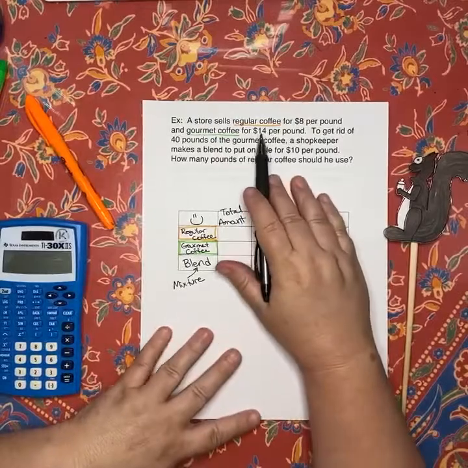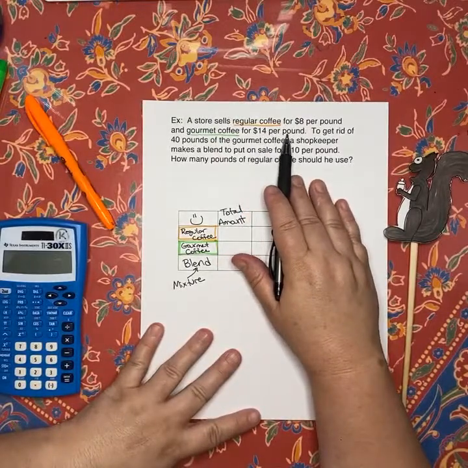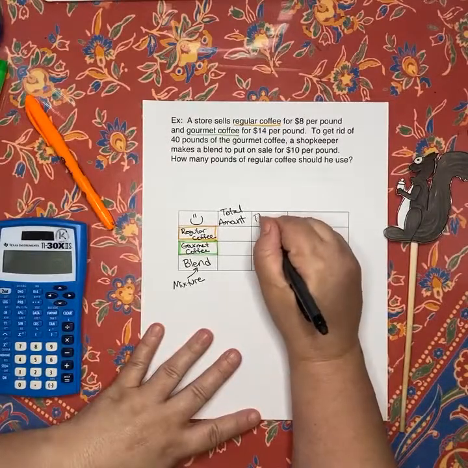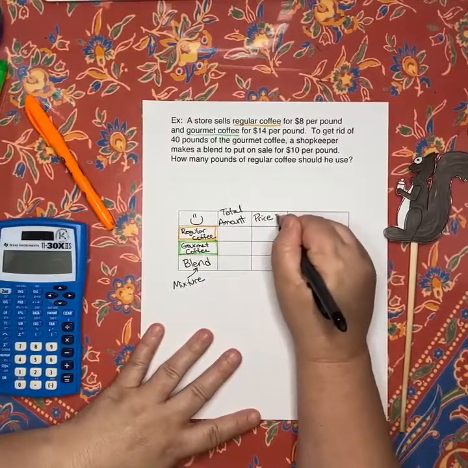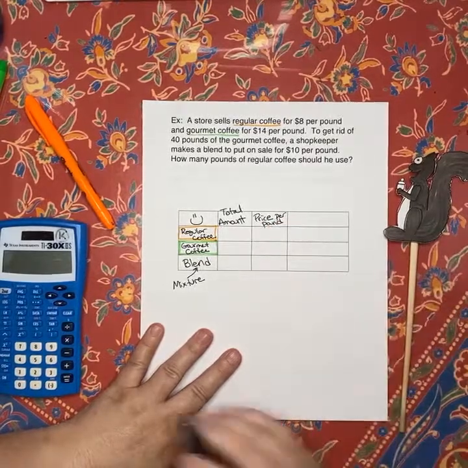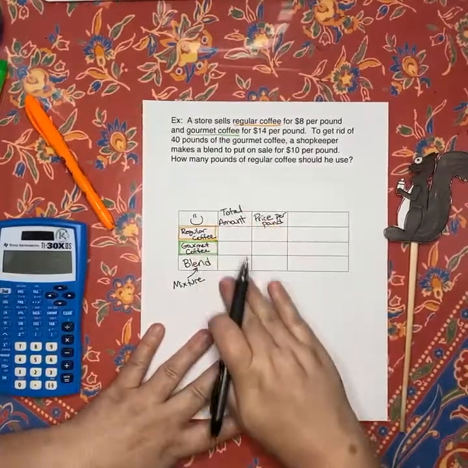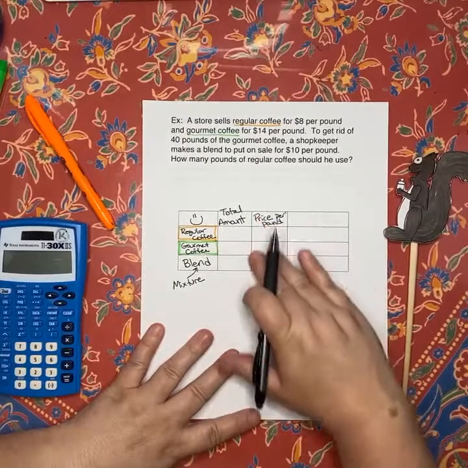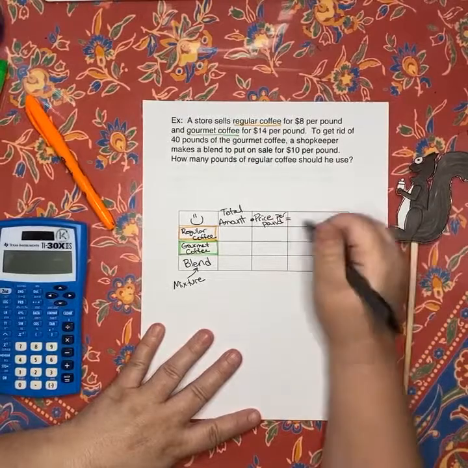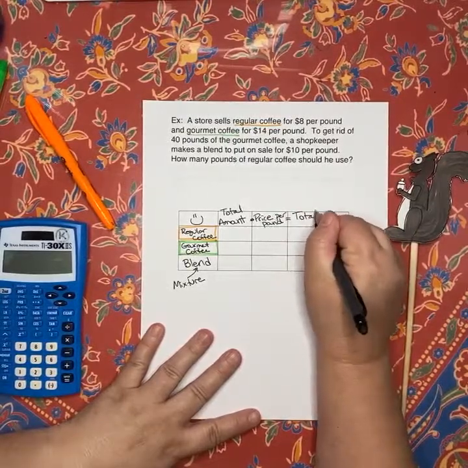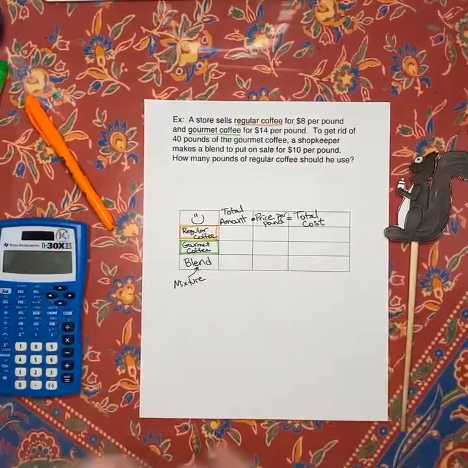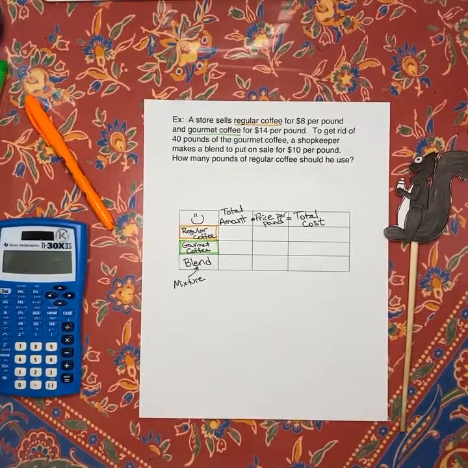We have cost per pound or price per pound. And if this is the total amount of coffee and this is the price per pound, if you multiply these two things together, you get the total cost of the coffee, a big bag of coffee. If you want to buy all of it, how much would it cost?